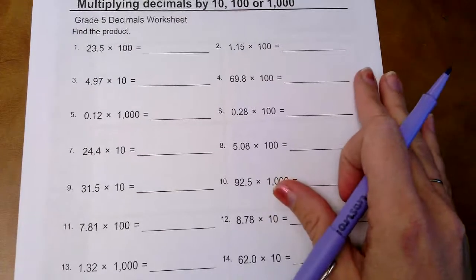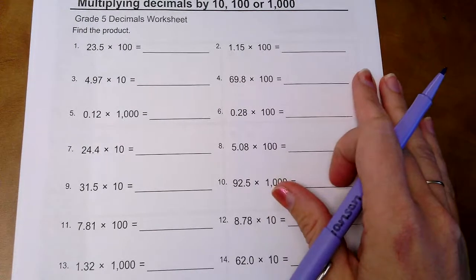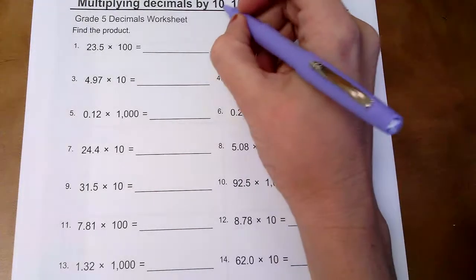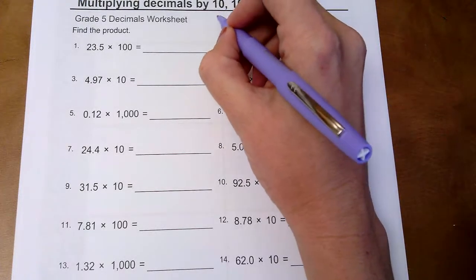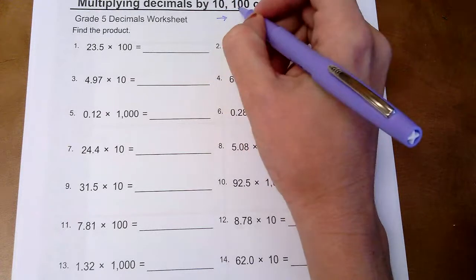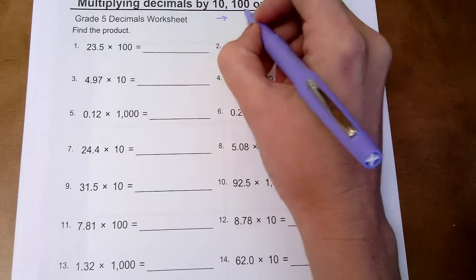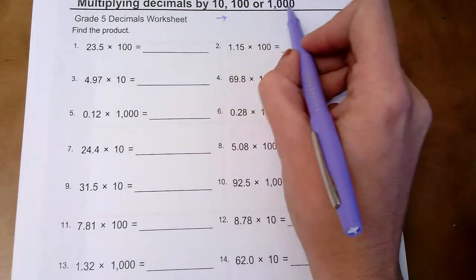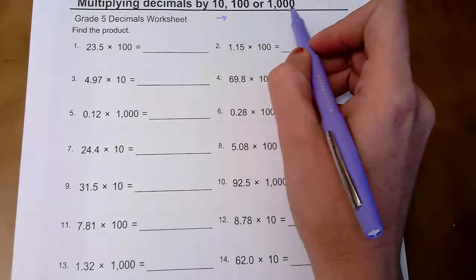Here we're multiplying decimals by 10, 100, or 1,000, and we practiced this last week, and so we know that when we multiply by 10, we move that decimal place once to the right or add the zero. So 100, we move it 2 places to the right or add the zero. 1,000, we move it 3 places to the right or add the zero.